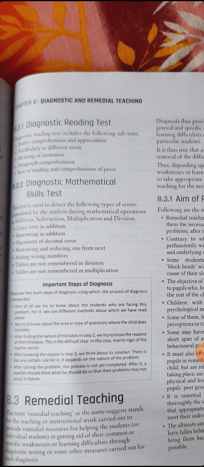Diagnostic mathematical skill test. This test is used to detect the following types of errors committed by the students during mathematical operations such as addition, subtraction, multiplication and division: carry over in addition, borrowing in addition, placement of decimal error, borrowing and reducing one from next, noting wrong numbers, tables not remembered in division, tables not remembered in multiplication.